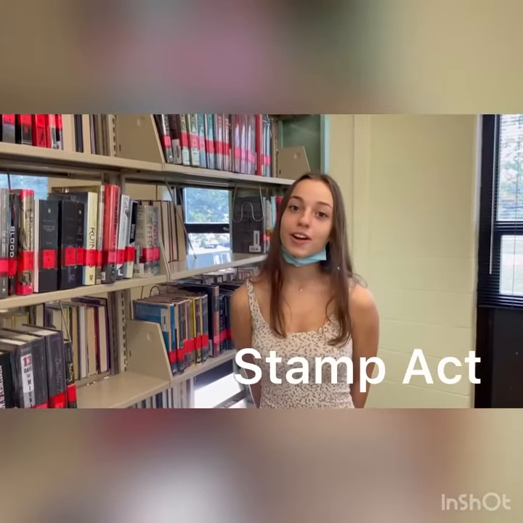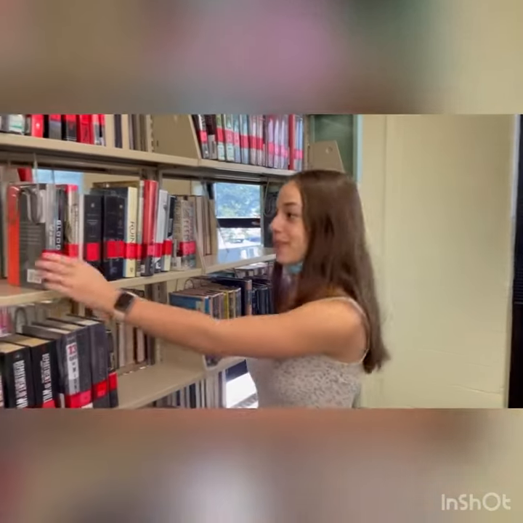Today we'll be talking about the Stamp and Sugar Act. No, not those kinds. Let's get into it. The first act we'll be talking about is the Stamp Act, where colonists were taxed on printed documents. An example of this one.